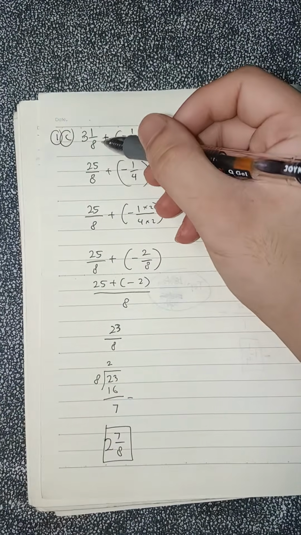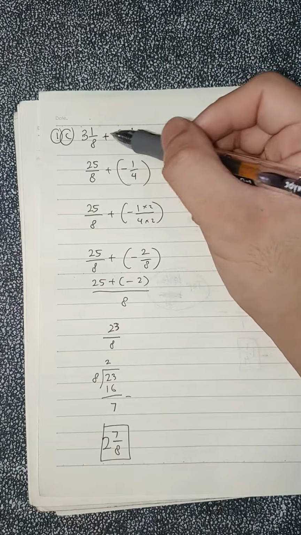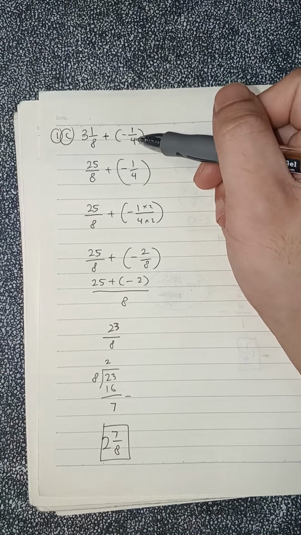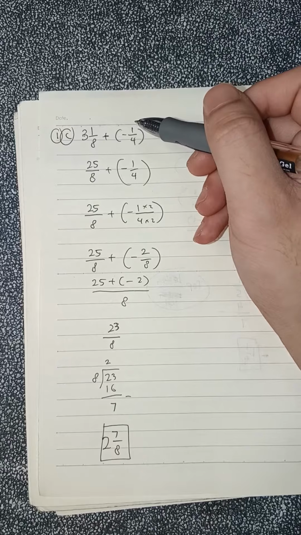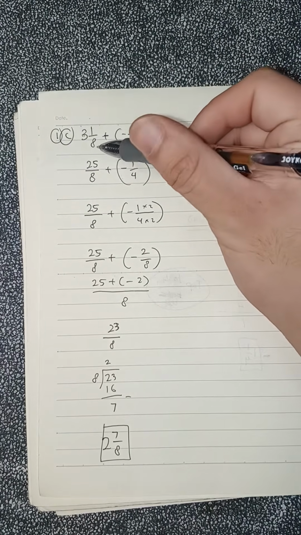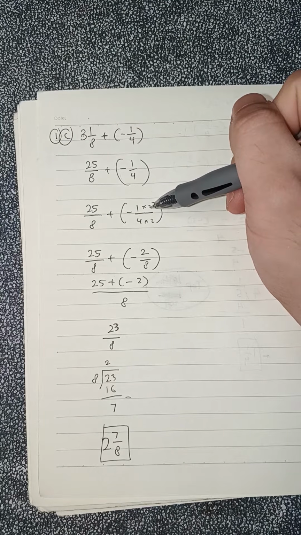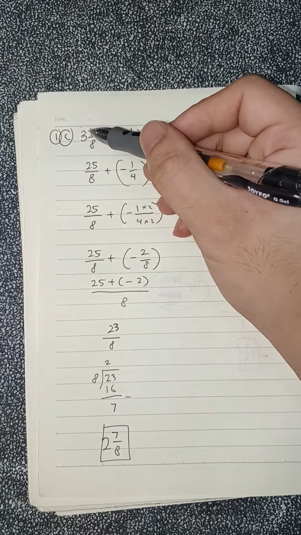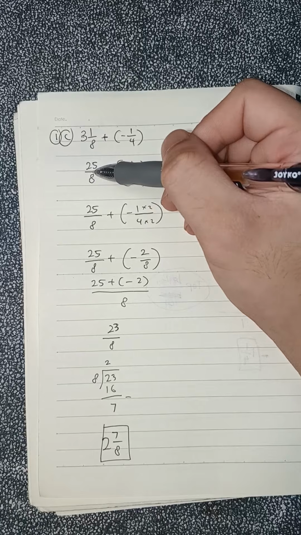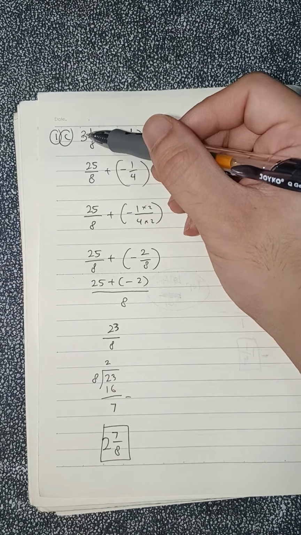So I'm going to show you 1C, another example. 3, 1 over 8 plus negative 1 over 4. Do it exactly the same method. So firstly, change them into the common denominator. The 4 we multiply by 2. And oh yeah, by the way, this mixed fraction you change into the improper fraction first. And the way you do it is you do the reverse.